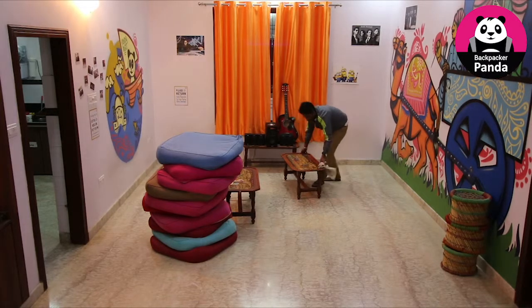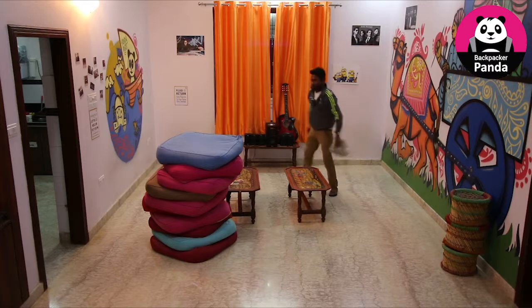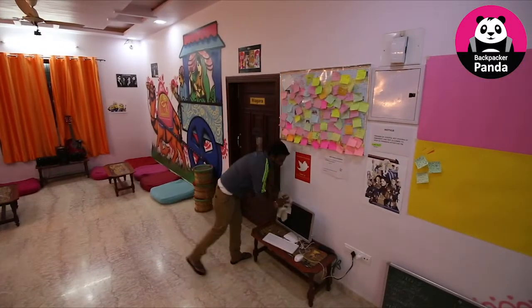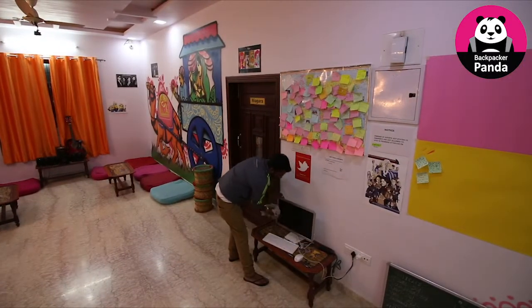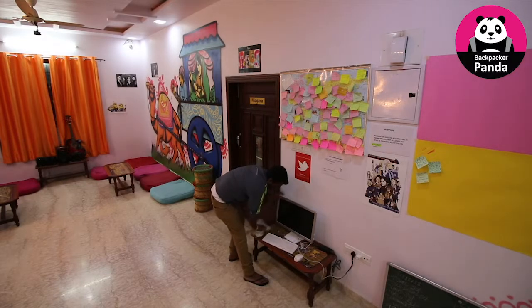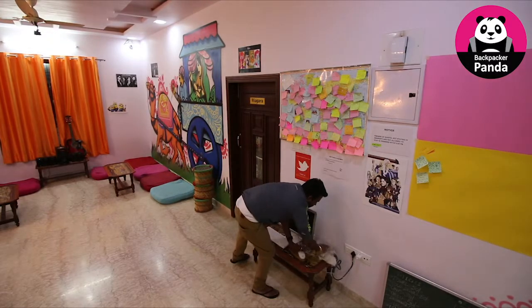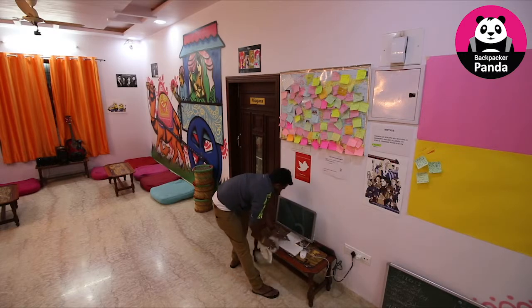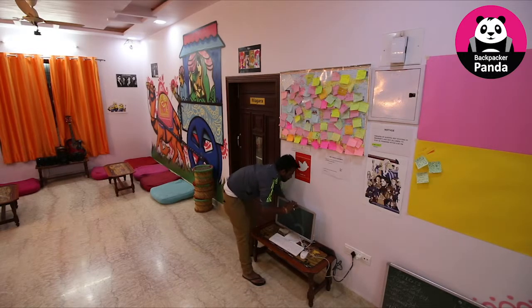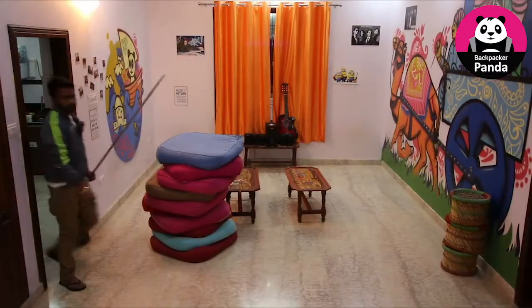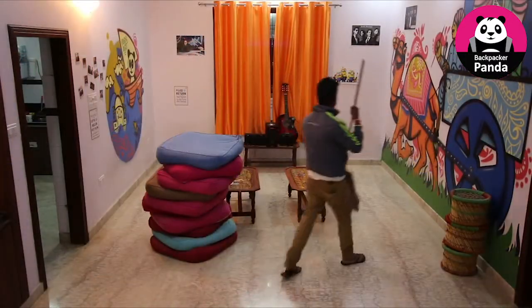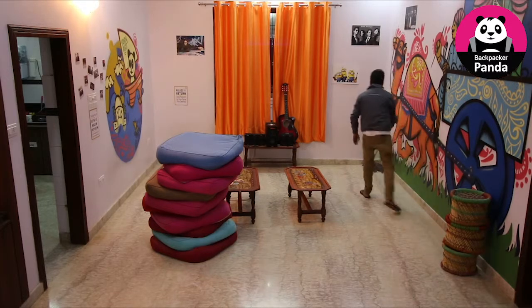Use a cleaning liquid to remove most stubborn stains whenever required. Clean the guest PC thoroughly. Mop the floor and dry it thoroughly.